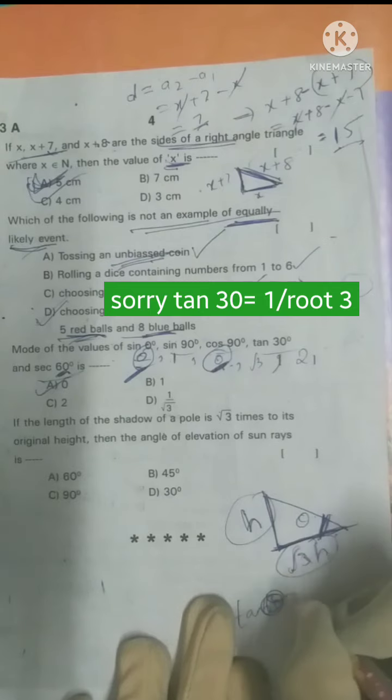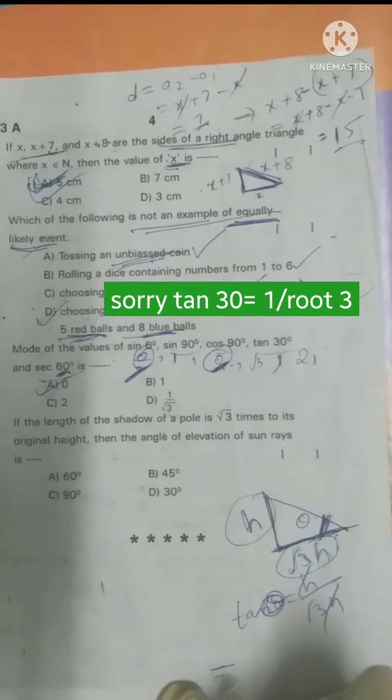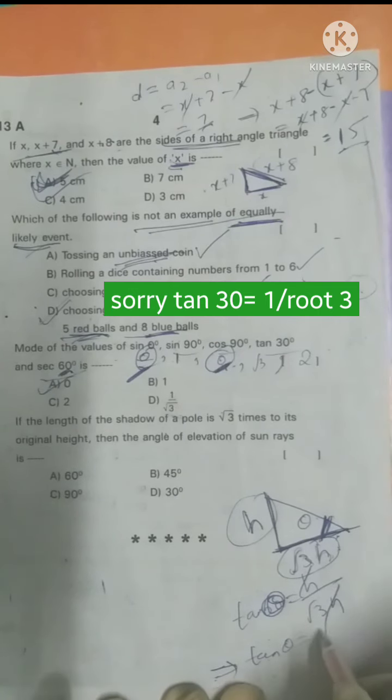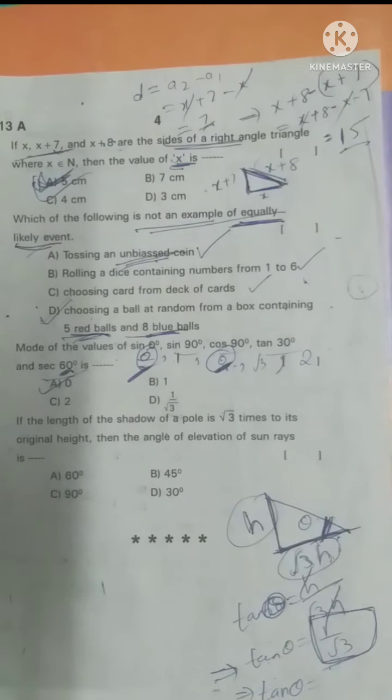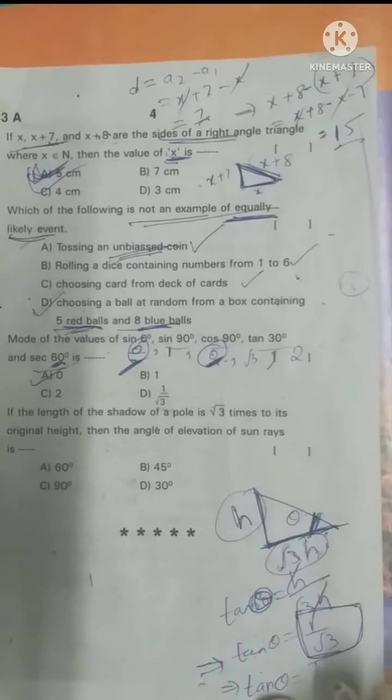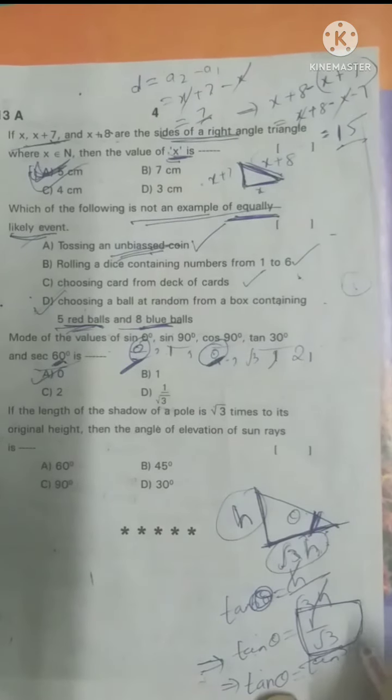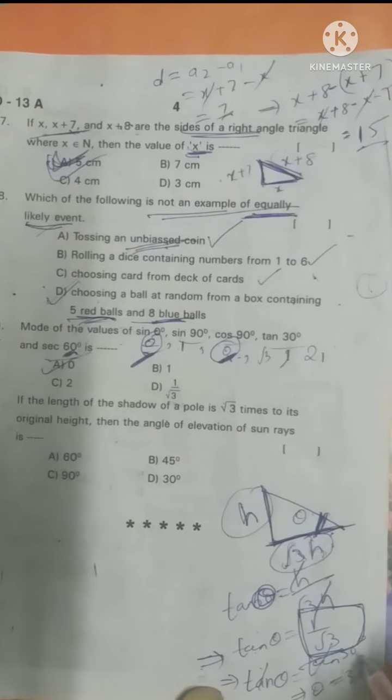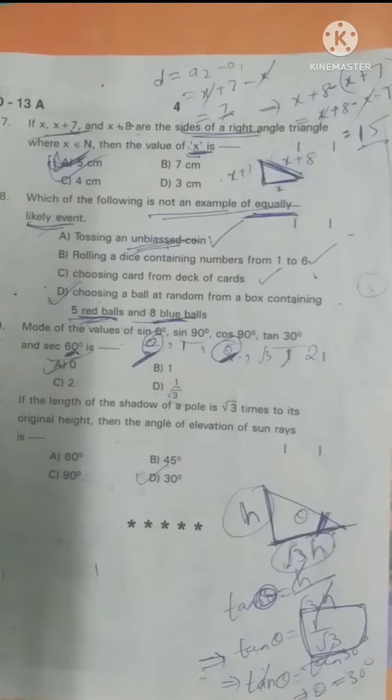Theta. So tan theta is equal to h by root 3 h. h will get cancelled. So we have tan theta is equal to 1 by root 3. What is 1 by root 3 in case of tan? 1 by root 3 is tan 30. So we have theta, tan will get cancelled. Theta is equal to 30 degrees. So we have option D, that is 30 degrees.